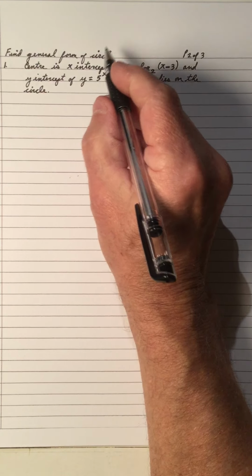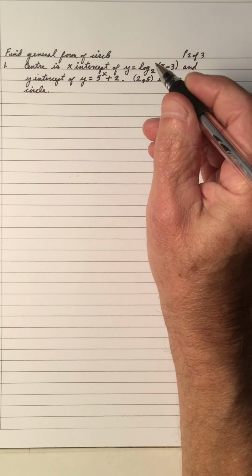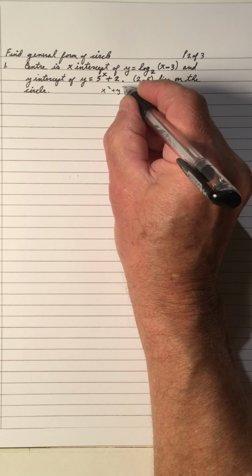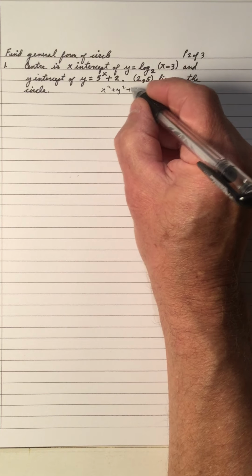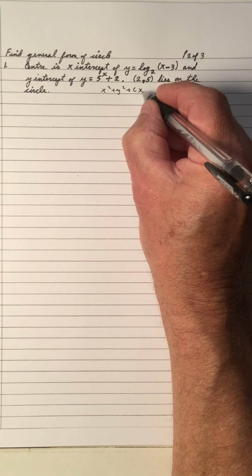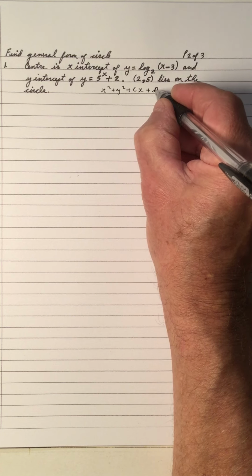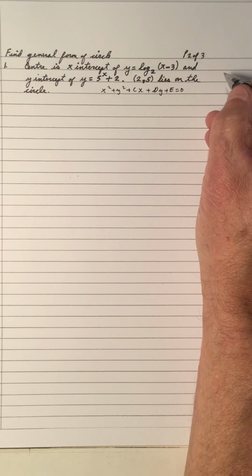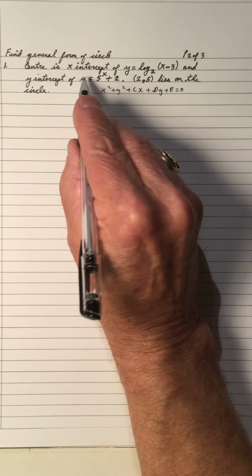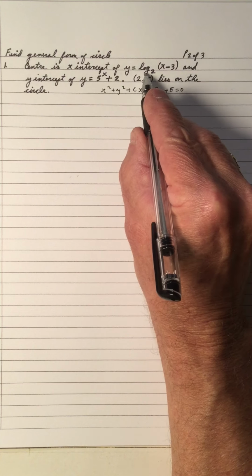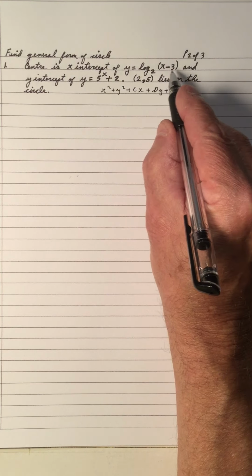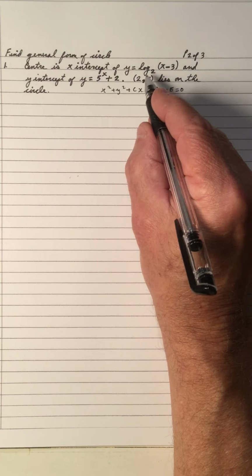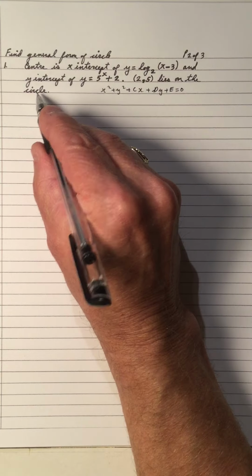Find the general form of a circle. The general form of a circle is x squared plus y squared plus cx plus dy plus e equals 0. That's what I'm going for. The center is the x-intercept of y equals log base 2 of x minus 3, and the y-intercept of y equals 5 to the x plus 2. The point (2, 5) lies on the circle.